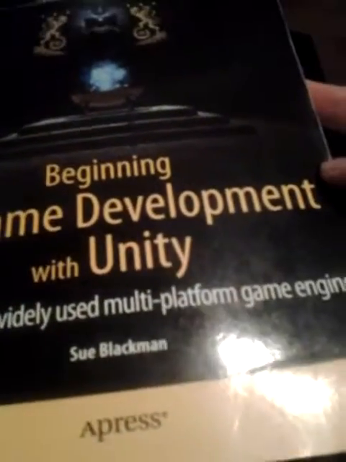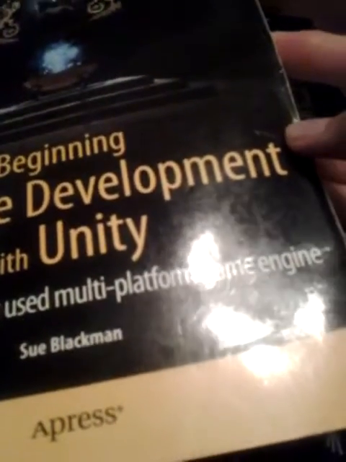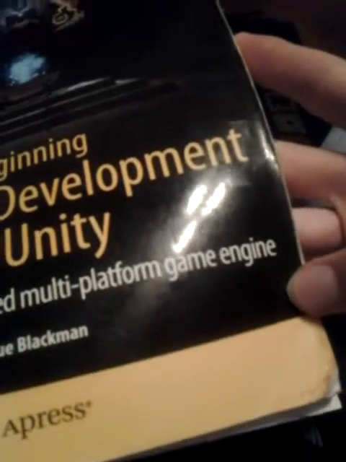I'm still learning myself, but I'm using this book, which I highly recommend for a lot of you to help you guys. It's called Beginning 3D Game Development with Unity, World's Most Widely Used Multi-Platform Game Engine by Sue Blackman. And it looks like this. It is a very big book. Very, very big. And I know I skipped a bunch of chapters.